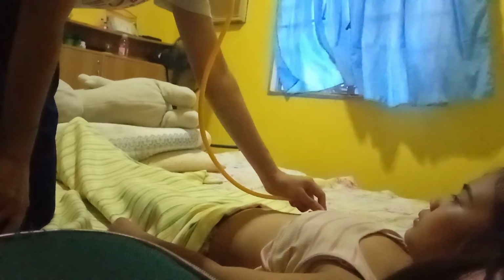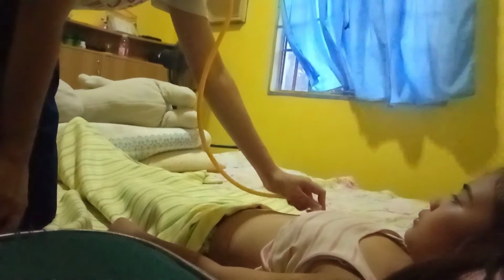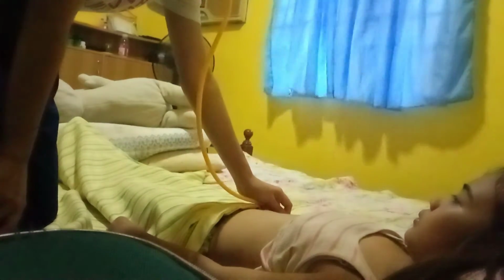Okay, next for auscultation. So I'm going to auscultate the 4 quadrants for 5 minutes each, and I'm going to start at the right lower quadrant. So here, for 5 minutes. Okay, then 5 minutes for the right upper quadrant. 5 minutes for the left upper quadrant. And also 5 minutes for the left lower quadrant.